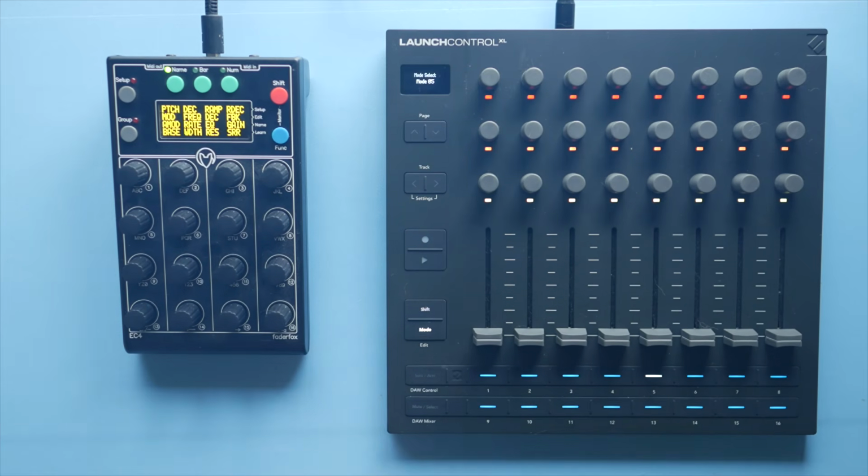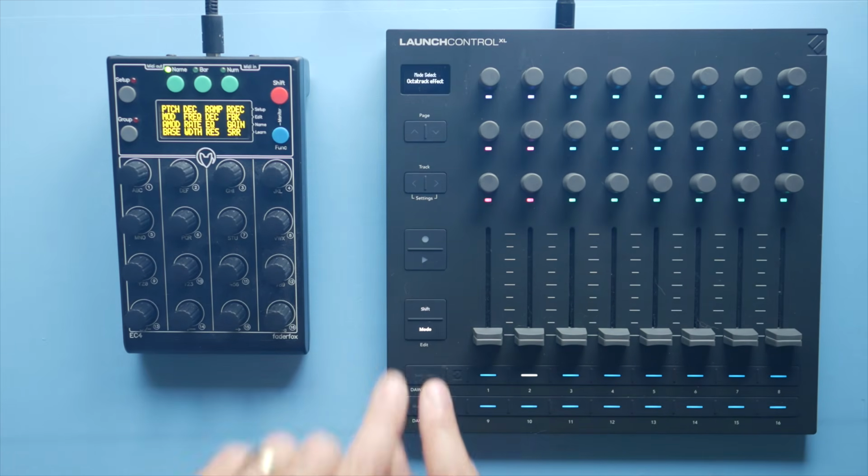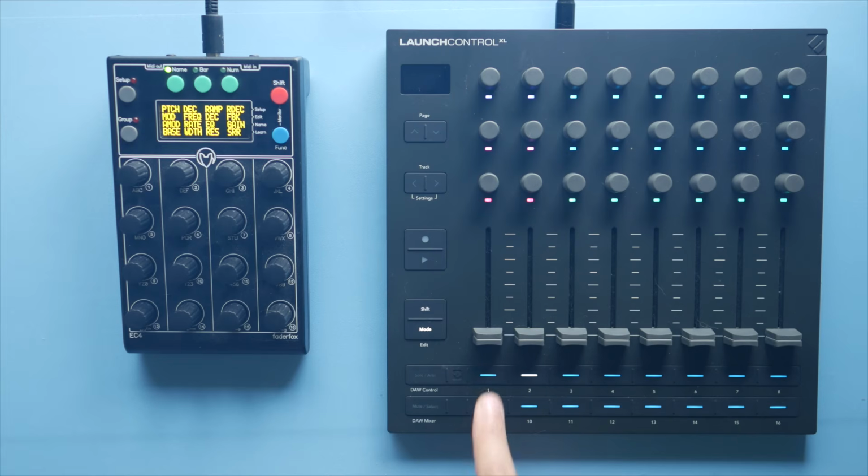Here I press mode, and I can select a different mode or a different layout, but it stays in this mode selection menu. So I can keep selecting different layouts.